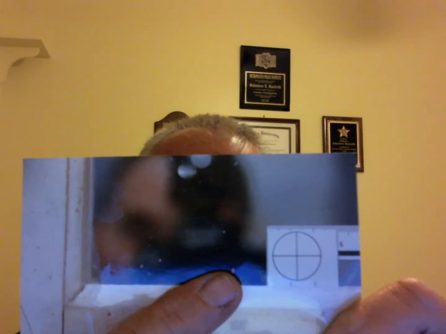And what I discovered in the bedroom, which was very interesting, was medium impact spatter. These little dots on the mirror here, these little dots are medium impact spatter.